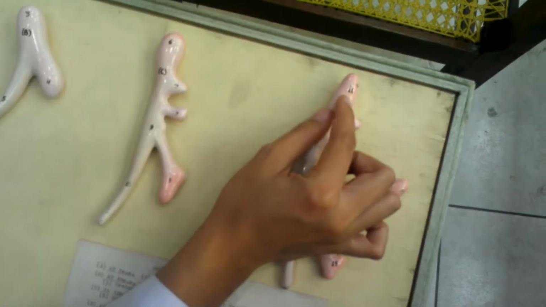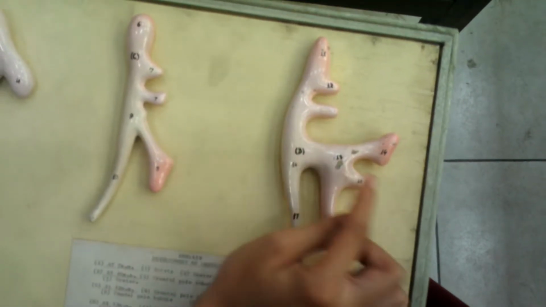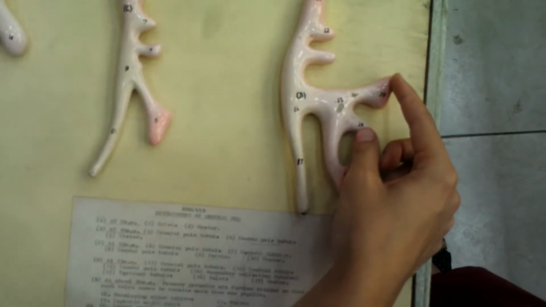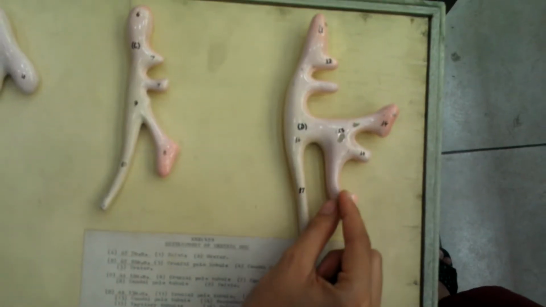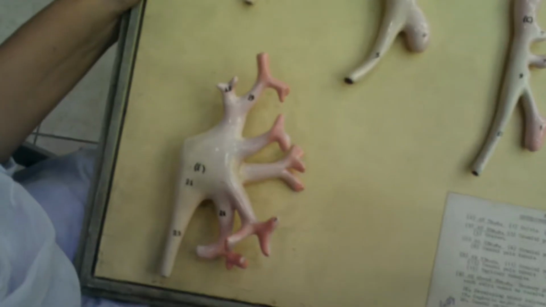This is also showing the cranial pole tubule. These are the central pole tubules, both of them are the central pole tubule, and this is the caudal pole tubule. Now these two are the secondary collecting tubules, and these are the tertiary collecting tubules, pelvis and again the ureter. This is the final model.